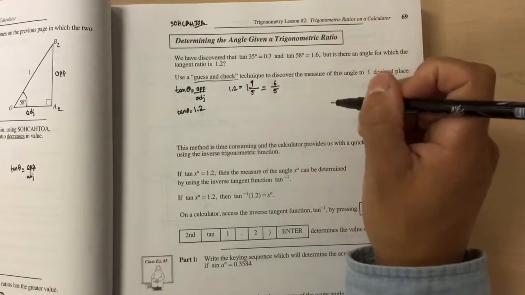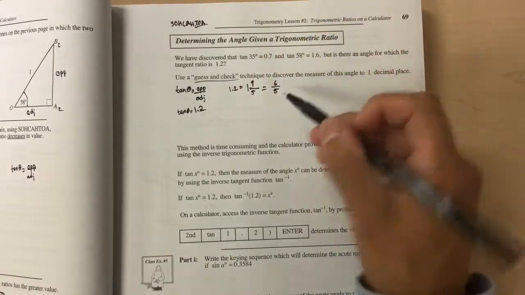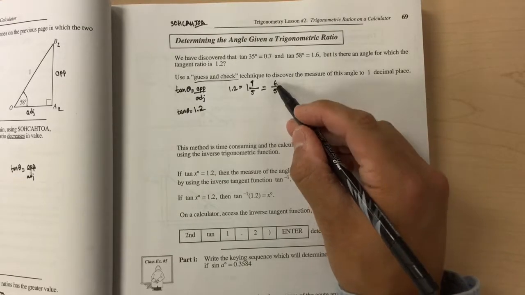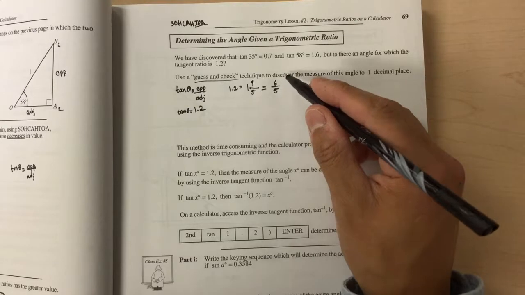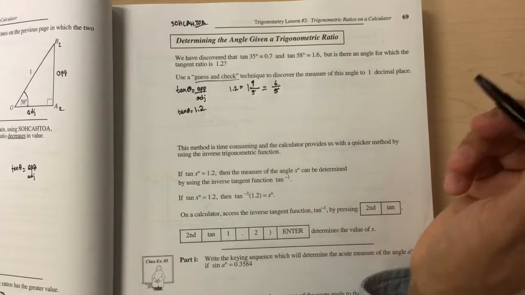I would have to have a triangle that has a length of 6, or a factor of 6 or a factor of 5.